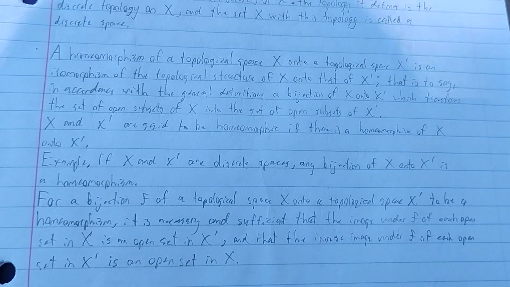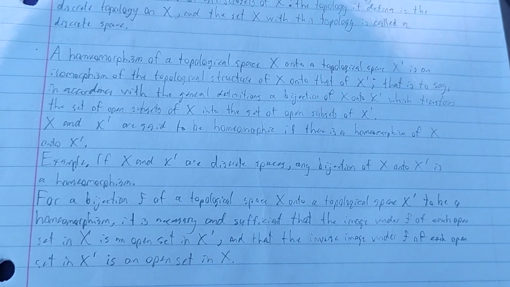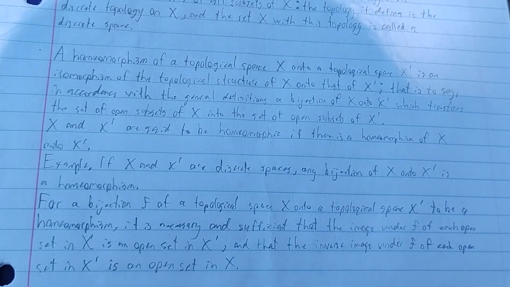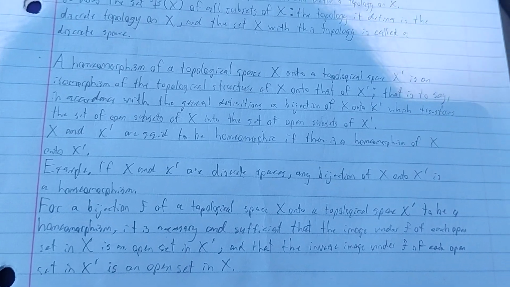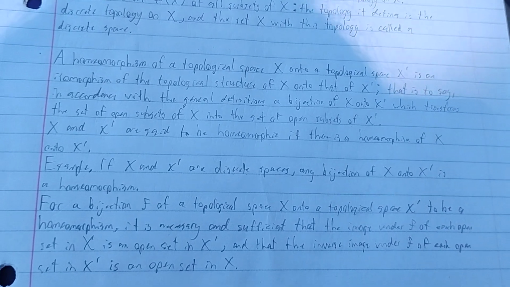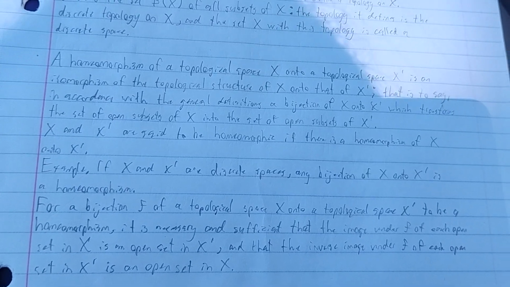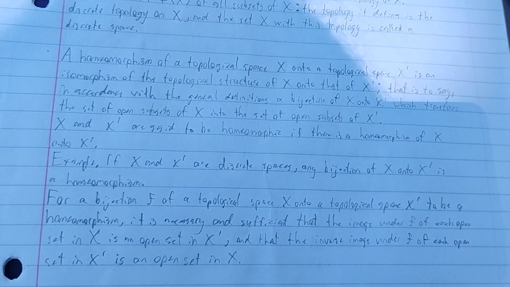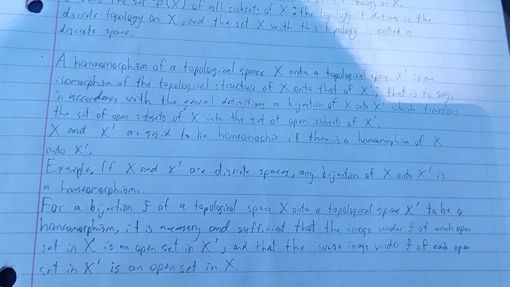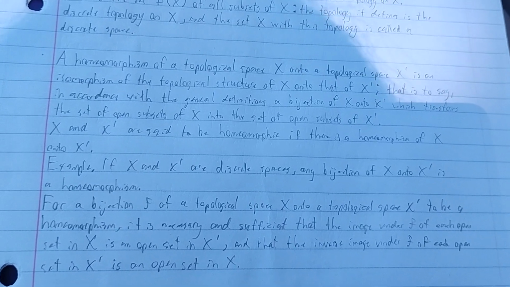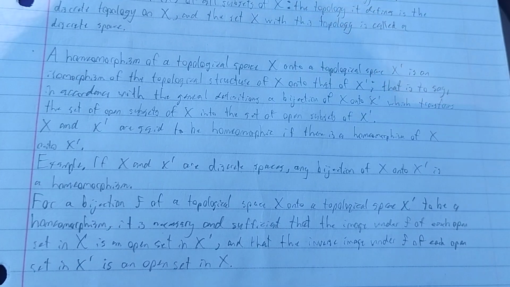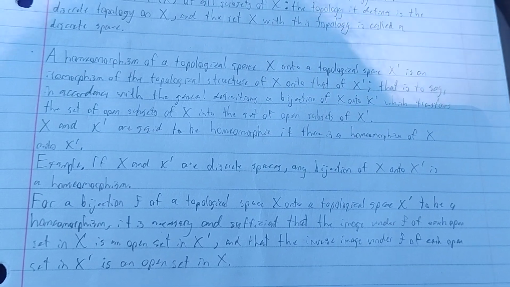Example, if X and X' are discrete spaces, any bijection of X onto X' is a homeomorphism. And a useful criterion: for a bijection f of a topological space X onto a topological space X' to be a homeomorphism, it is necessary and sufficient that the image under f of each open set in X is an open set in X', and that the inverse image under f of each open set in X' is an open set in X.